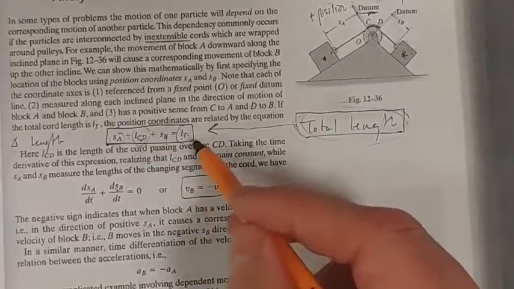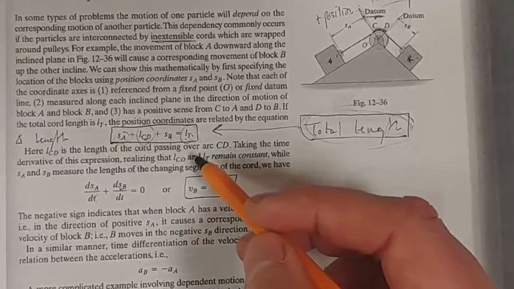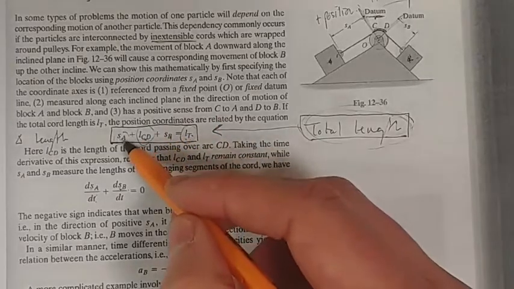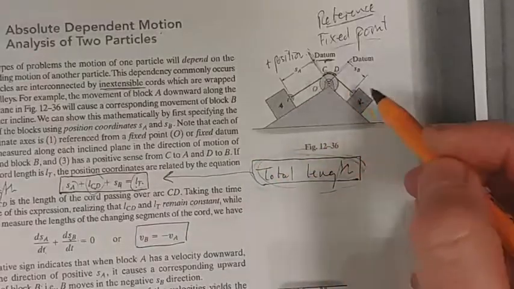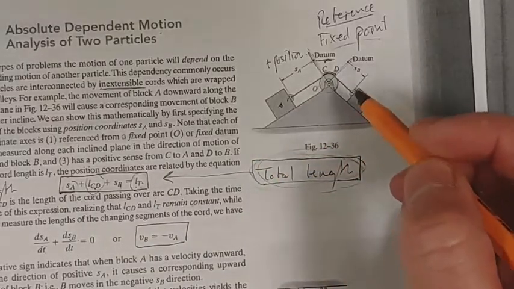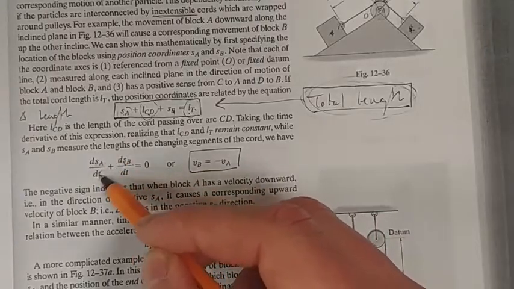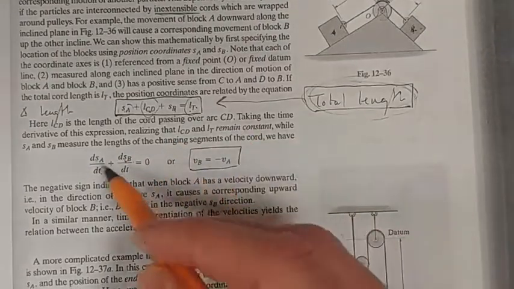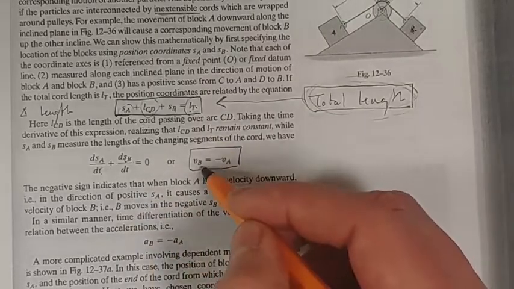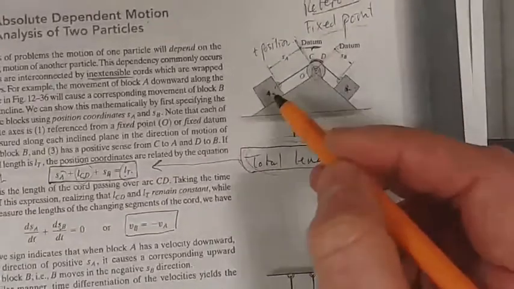They would become zero because over time their lengths do not change. But the length of SA will change over time, and the length of SB will change. So the change in this position with respect to time and this position with respect to time is simply the velocities. And so we got VB is minus VA.